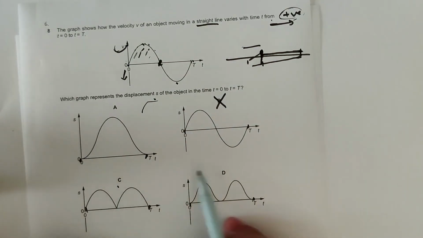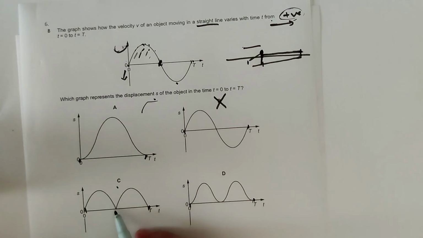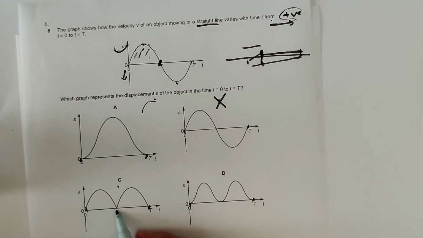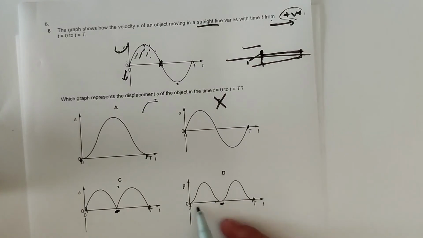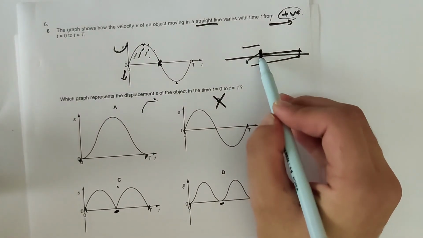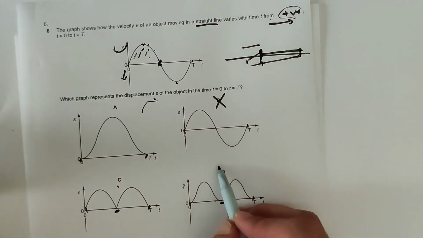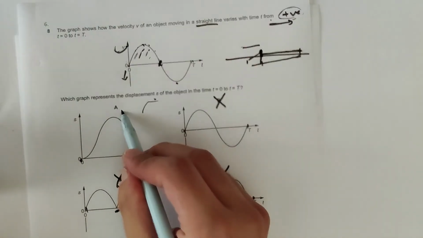We can easily rule out C and D because they show that when he traveled half of his trip, his displacement was 0. But his displacement was 0 only in the beginning and in the end. So we can easily rule out D and C, and the answer is A.